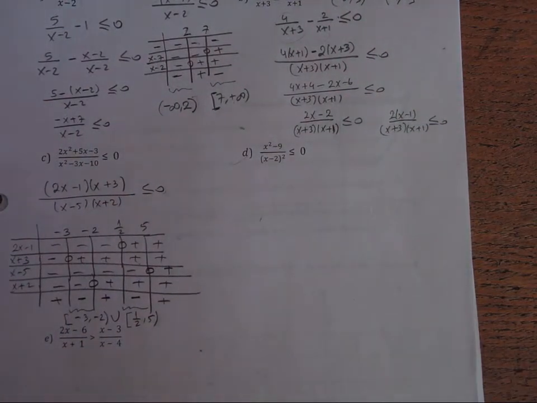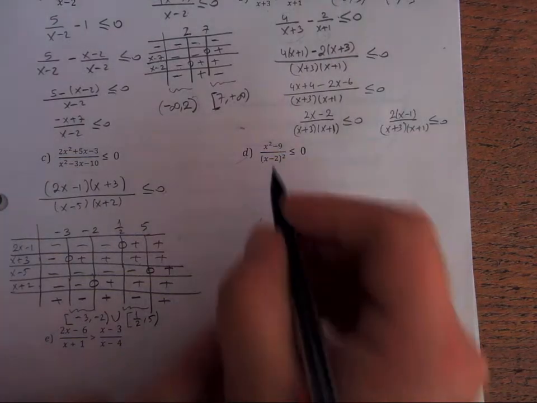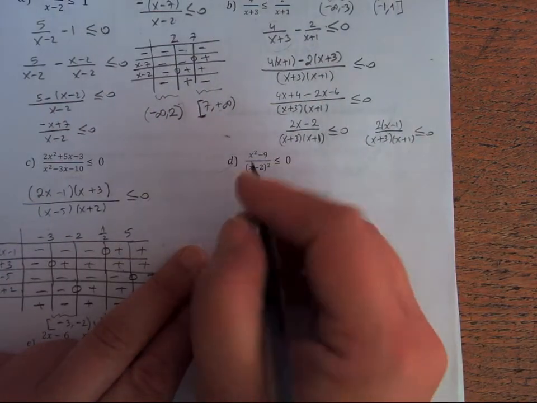Alright, D. It says (x squared minus 9) over (x minus 2) squared is less than or equal to 0. So it looks like one side is already 0, so we don't need to move any terms from left to right or right to left. So now we can factor numerator and denominator, and then we can do the factor table.